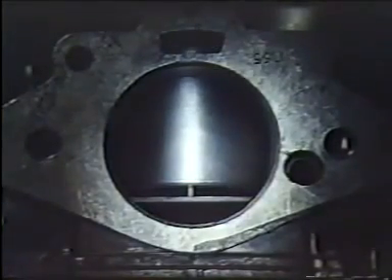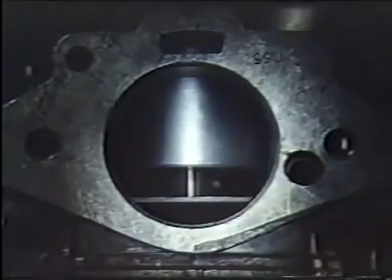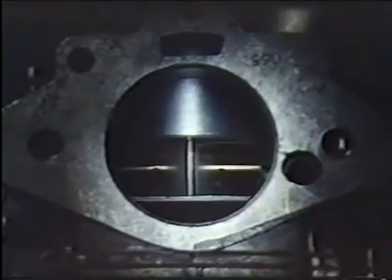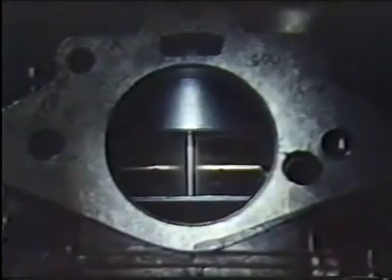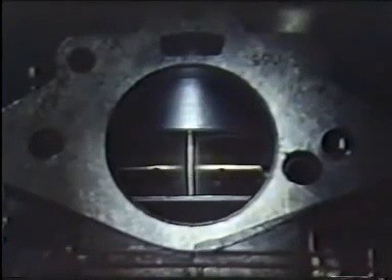Air pulls droplets of petrol into the venturi, and to regulate the flow, a graduated needle is held by the piston in the jet. As the throttle opens, air is drawn through the carburetor, the piston rises, and the fuel that is needed is pulled into the airstream.